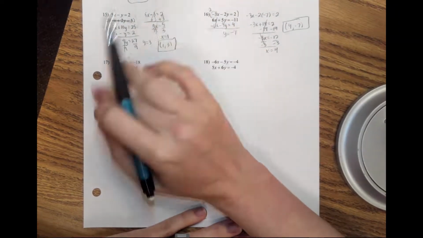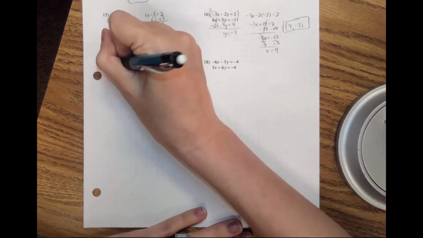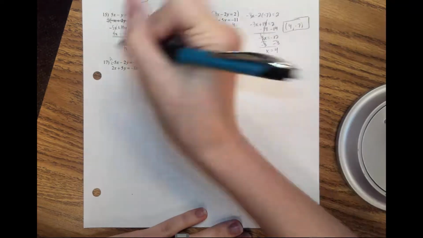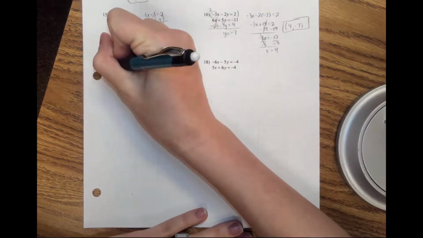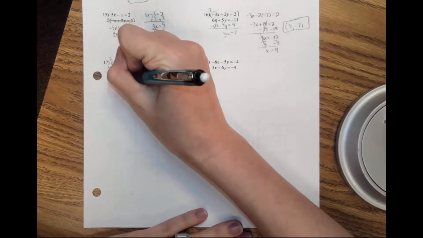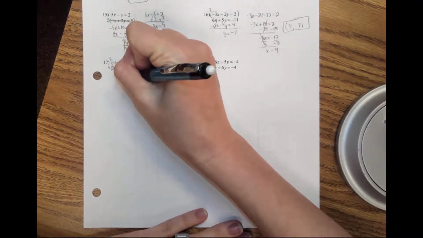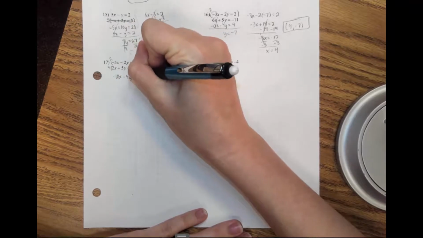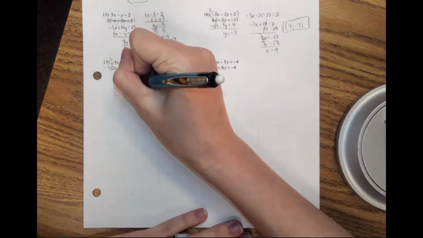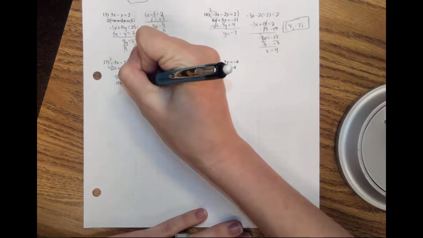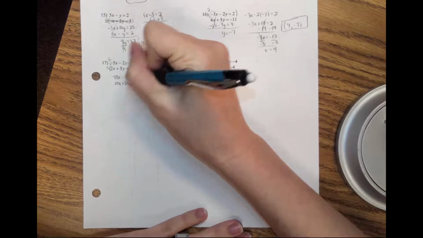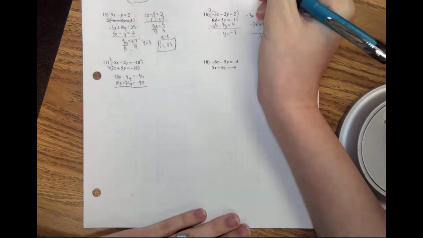If we decide that we want to do x, then we would multiply the first equation by 2, because that's how we would make -10. Multiply the second equation by 5, because that's how we'd get +10. So this would be -10x minus 4y equals -36. 5 times 2x is 10x. 5 times 5y is 25y. And 5 times -18 is -90. And then we add our equations together.